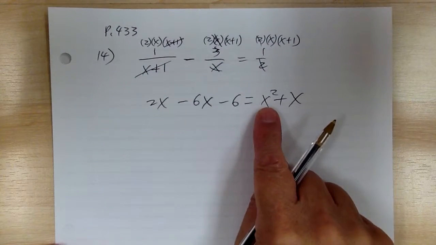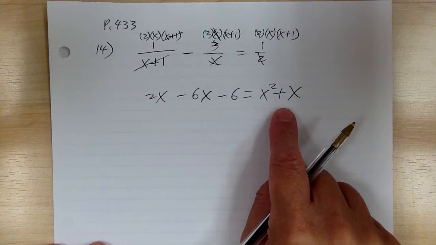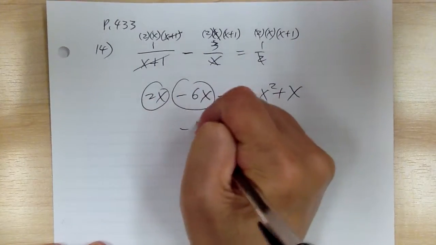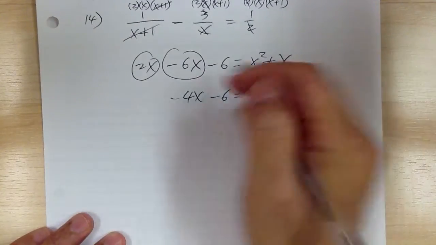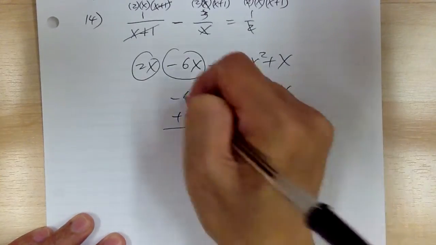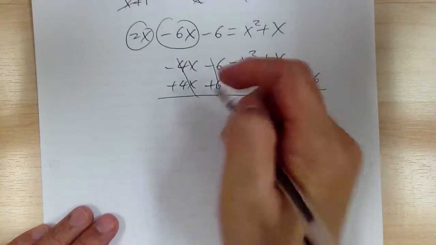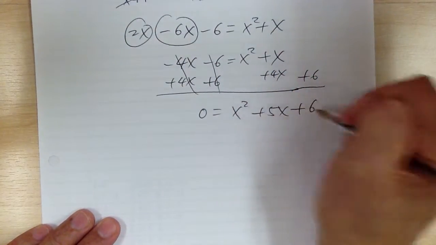Now you have x squared on this side, so you want to move everything to the right hand side to make it equal to 0. But first let's simplify this a little bit. So you get negative 4x minus 6 equal to x squared plus x. So plus 4x, plus 4x, so this cancels out. You need to plus 6, plus 6, so this cancels out. So you got 0 equal to x squared plus 5x plus 6.